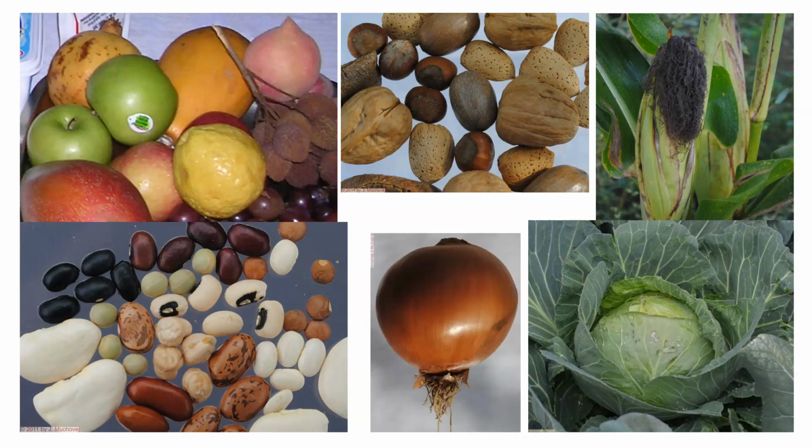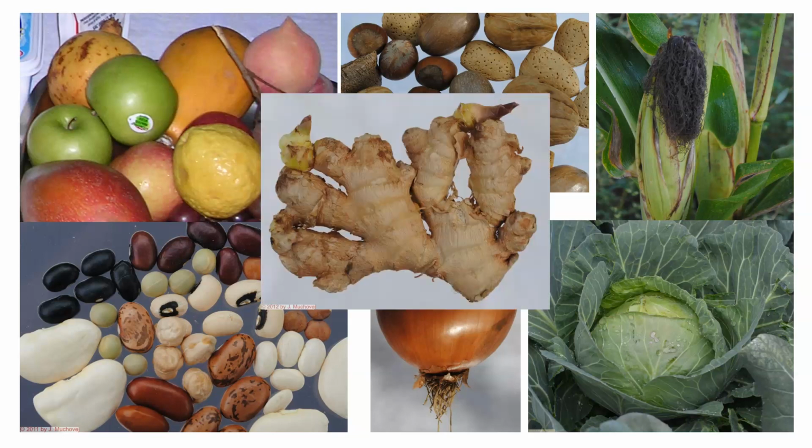Down here, we've got the famous onion. Onion can be eaten as a food. It can also be used as a seasoning in food. We've got a lot of different seasoning materials that we can use as far as food goes. In here, we've got ginger. This is what a ginger root looks like. Again, it is plant material. We use it for food, and we will talk about it later.